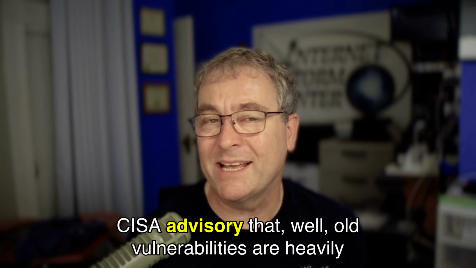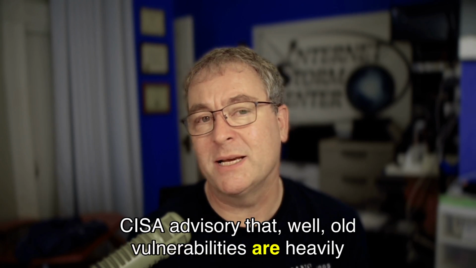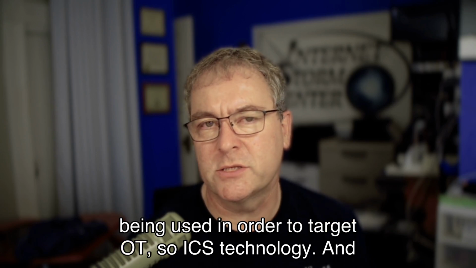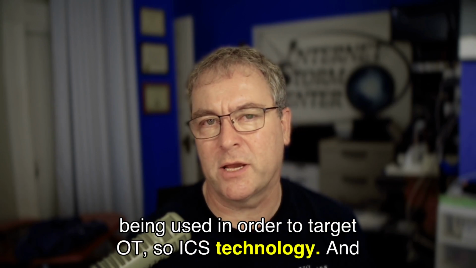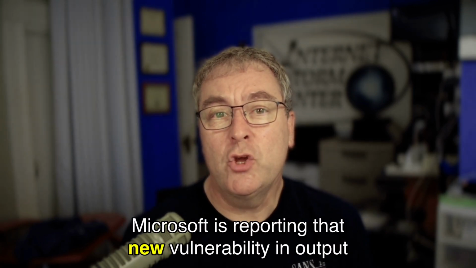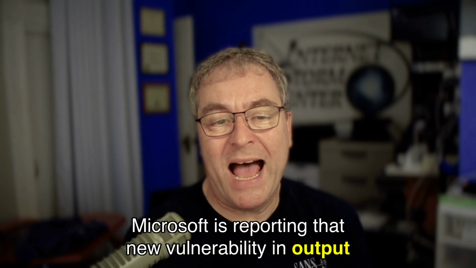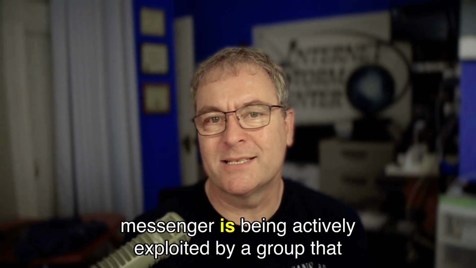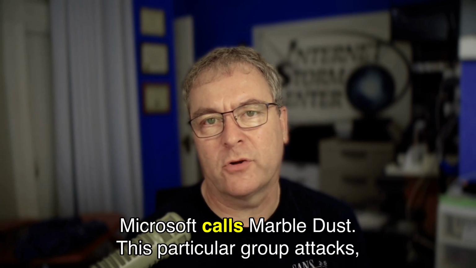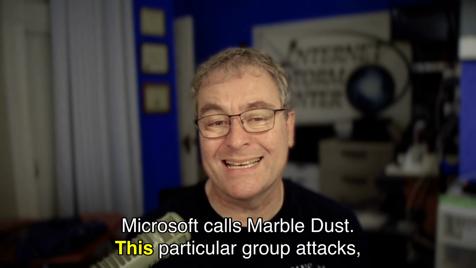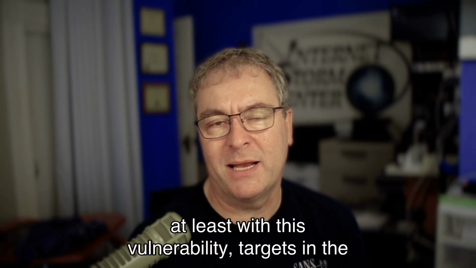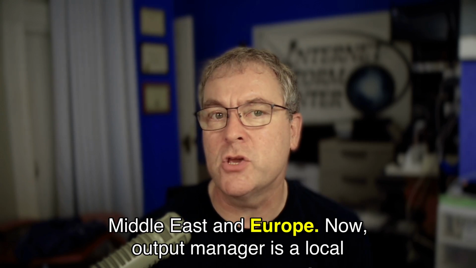Also, we had a CISA advisory that old vulnerabilities are heavily being used in order to target OT, so ICS technology. And Microsoft is reporting that a new vulnerability in Output Messenger is being actively exploited by a group that Microsoft calls Marbled Dust. This particular group, at least with this vulnerability, targets victims in the Middle East and Europe.